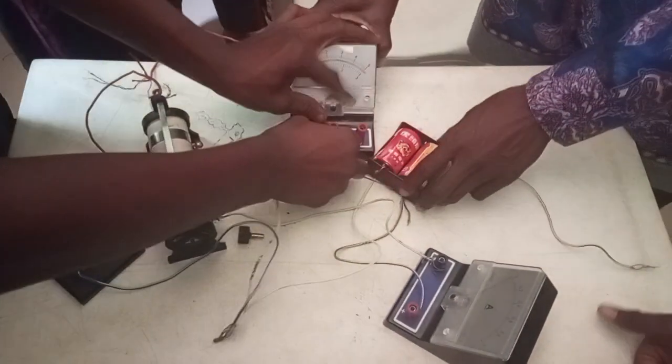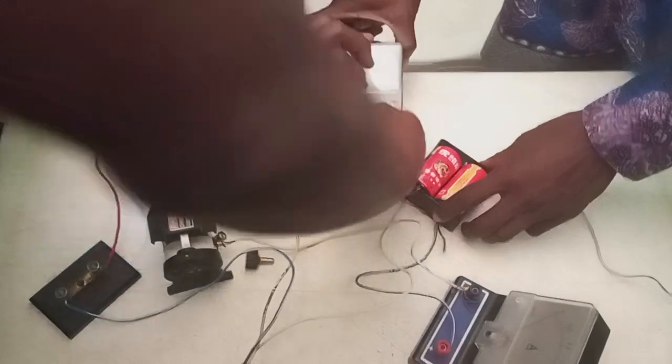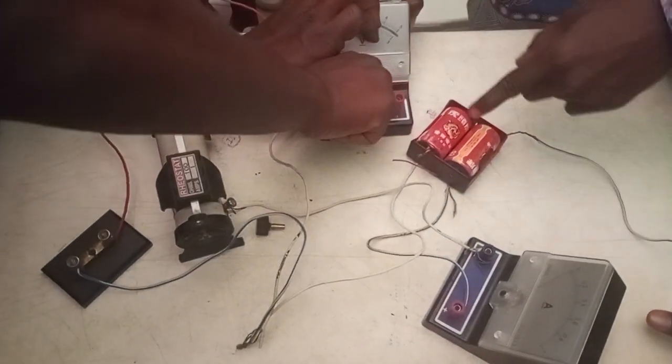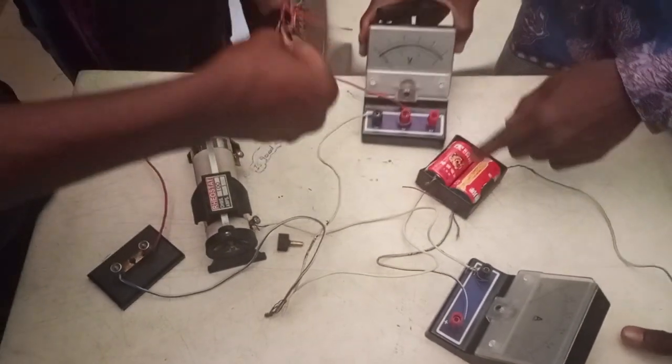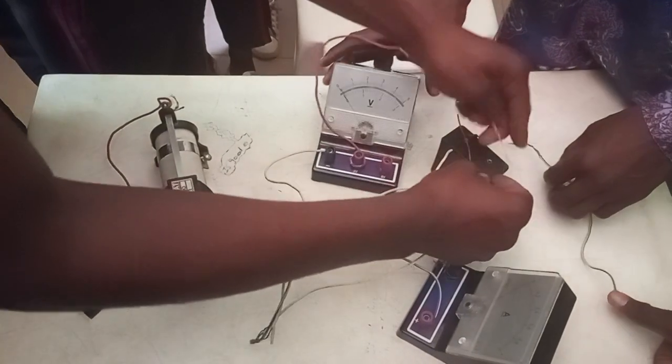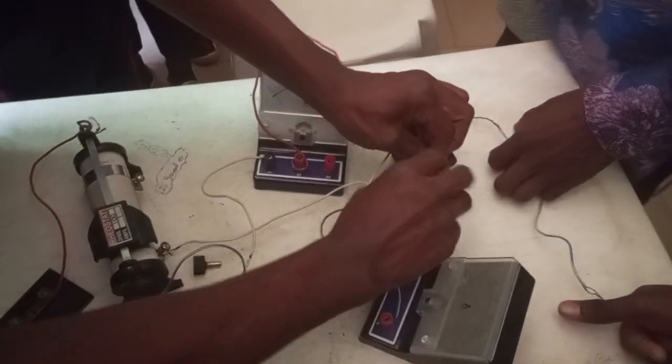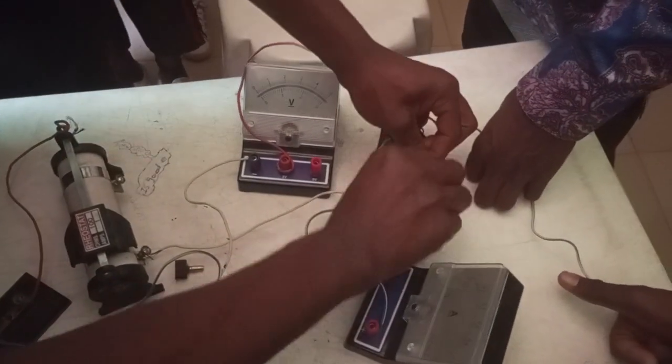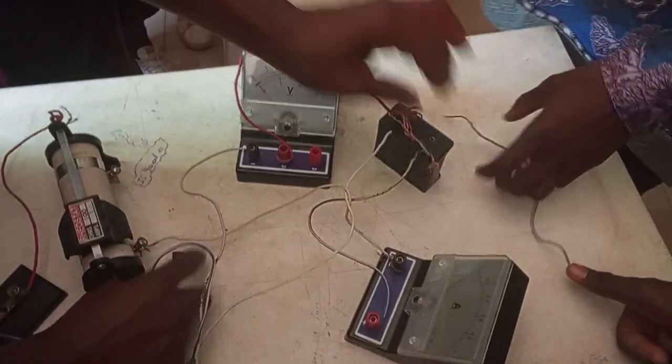As you can see, we are connecting the voltmeter parallel to the cell, to the battery, at the positive terminal and the negative terminal of the cell.